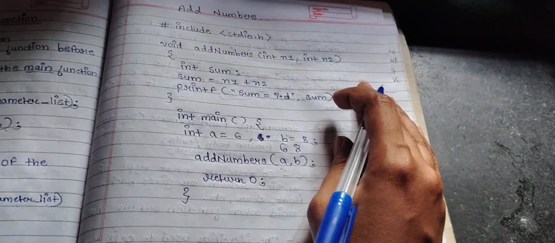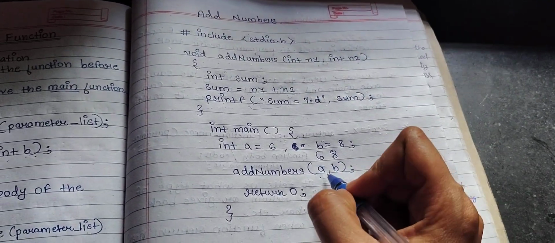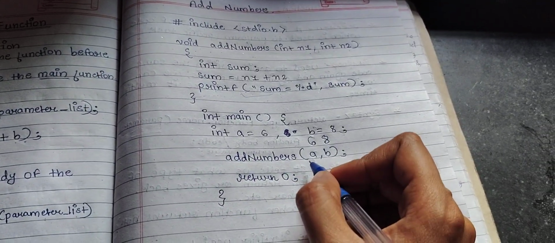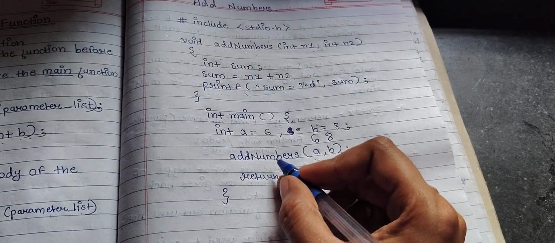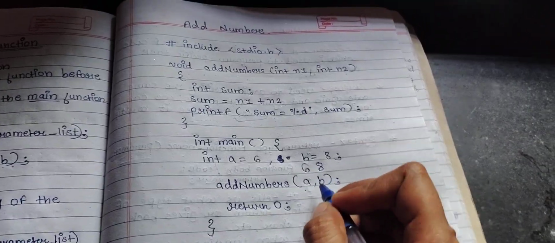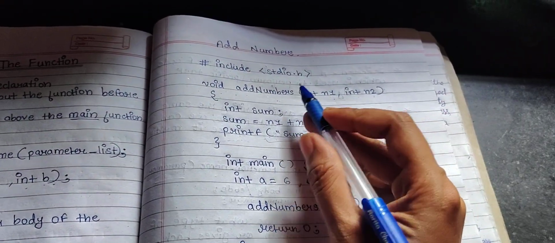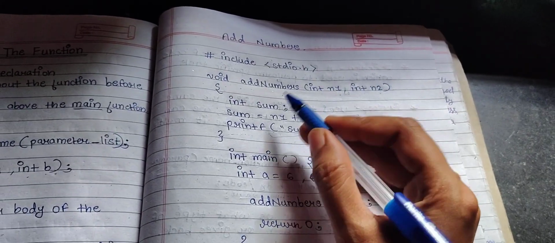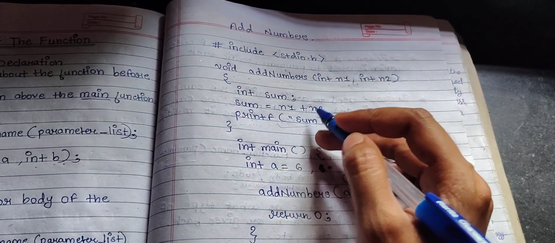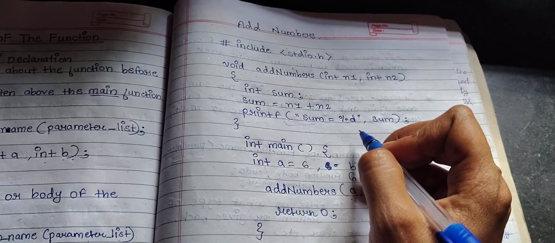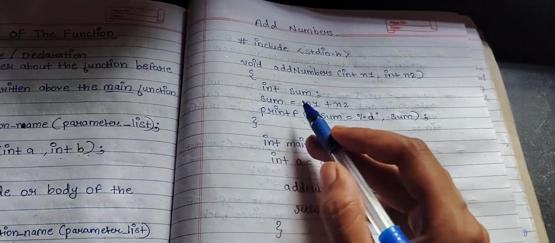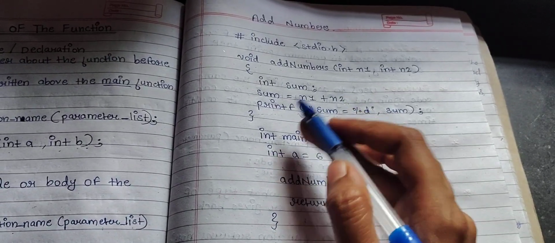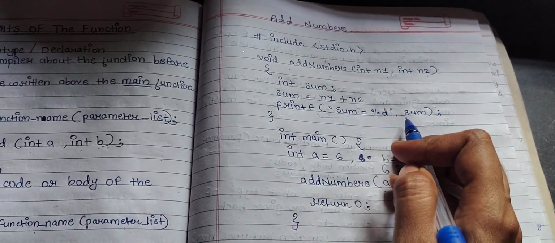Now we see what actually happens in the function call. Here, a is 6 and b is 8. When the function is called, the arguments inside the function call, that is a and b, are passed to the parameters inside the function definition, that is int number1 and int number2. After that, the statements inside the function body will be executed, like sum is equal to number1 plus number2. Here we add both numbers and then print the sum to show the output on the screen.